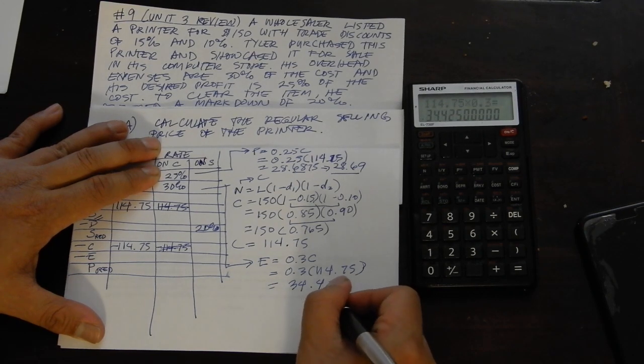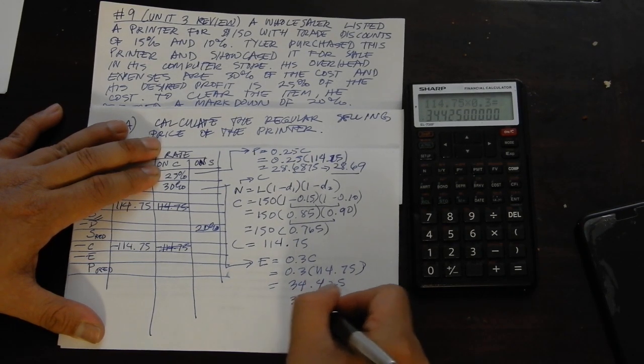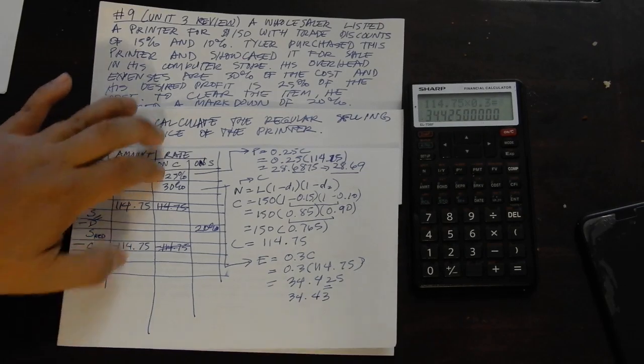Again, I round to the second decimal place, so 34.43.